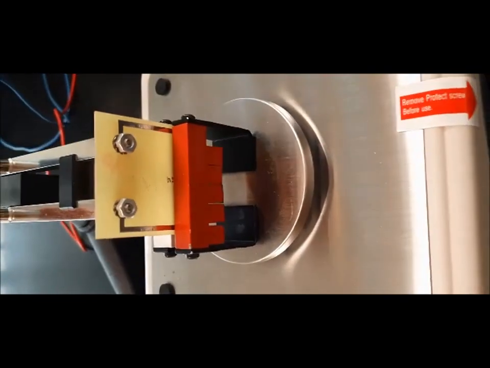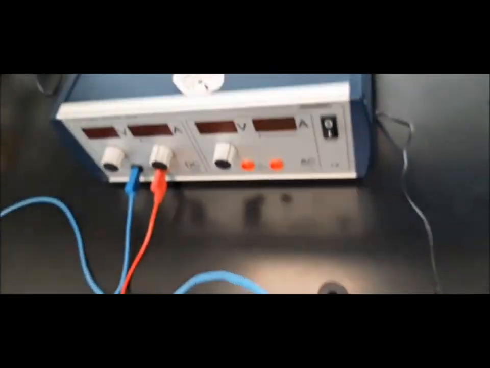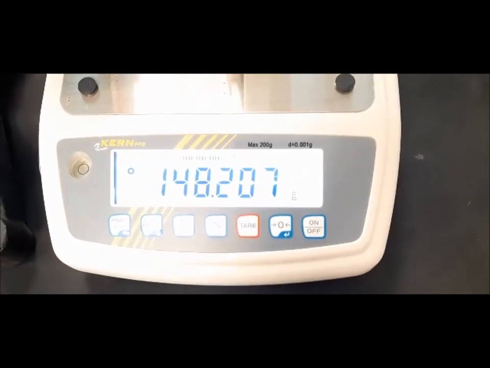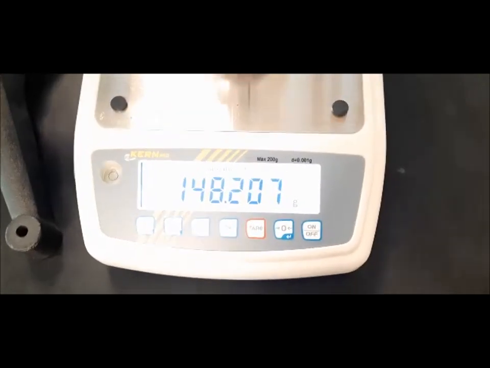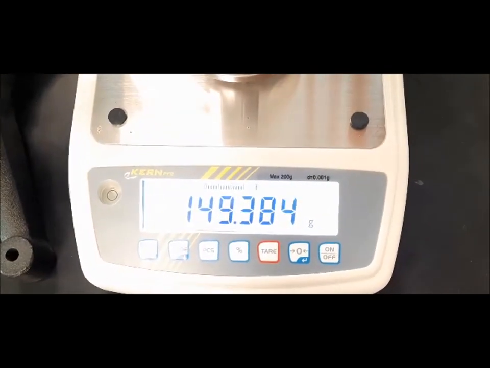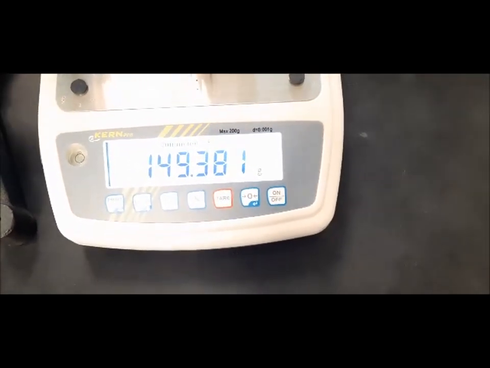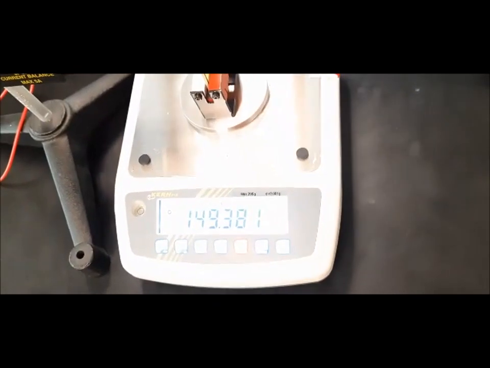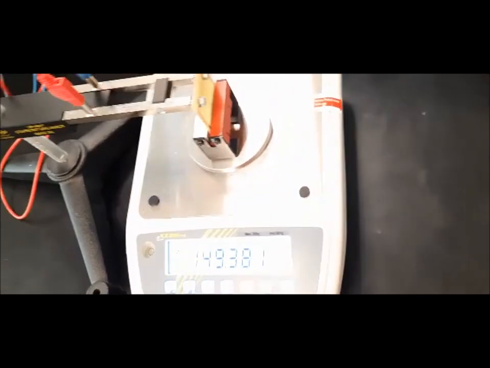The current is 0. The reading is 148.207. When I turn on the current, it becomes 149.381 using 5 amperes.